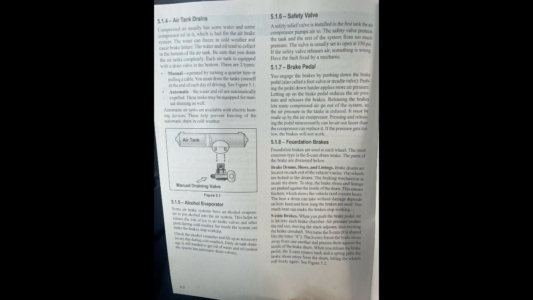S-cam brakes. When you push the brake pedal, air is let into each brake chamber. Air pressure pushes the rod out, moving the slack adjuster, thus twisting the brake camshaft. This turns the S-cam. It is shaped like the letter S. The S-cam forces the brake shoes away from one another and presses them against the inside of the brake drum. When you release the brake pedal, the S-cam rotates back and a spring pulls the brake shoes away from the drum, letting the wheels roll freely again.